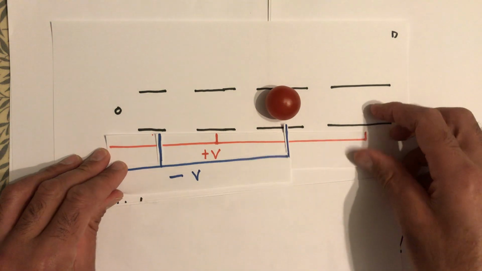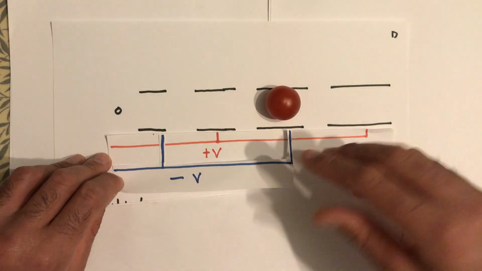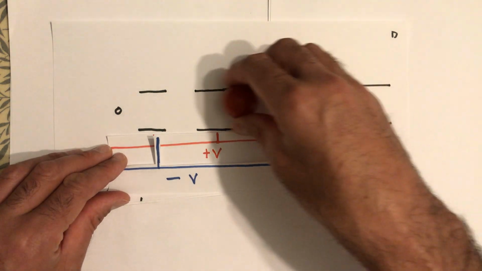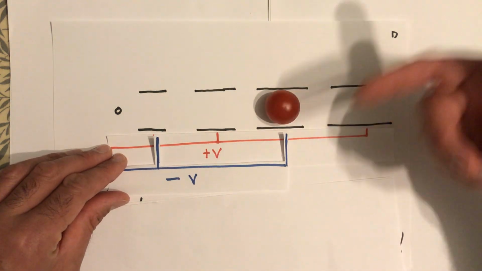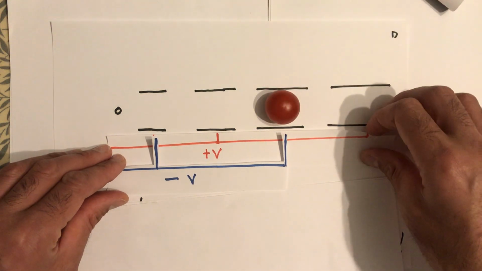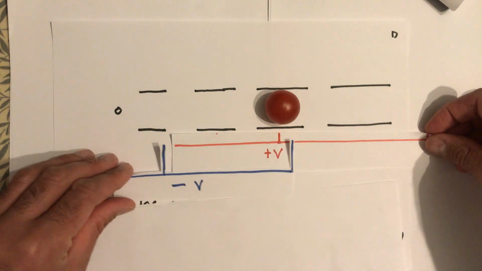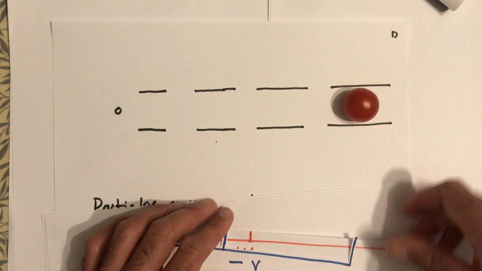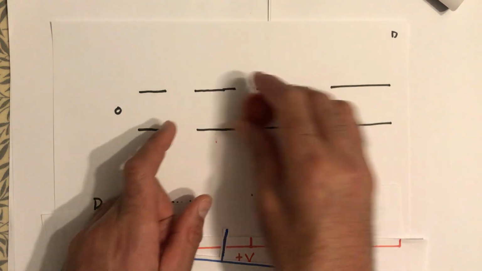And then I need to have some other arrangement of these switching cables so that as soon as it arrives, being attracted to a negatively charged cylinder, that then is switched to become positively charged to repel it, to push it on. Now, each time this happens, it accelerates through the same voltage.